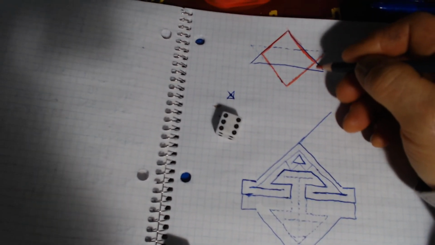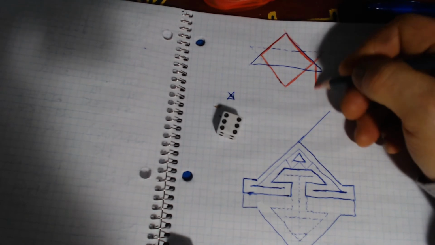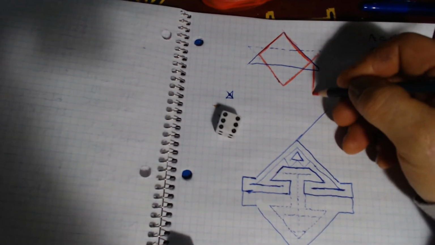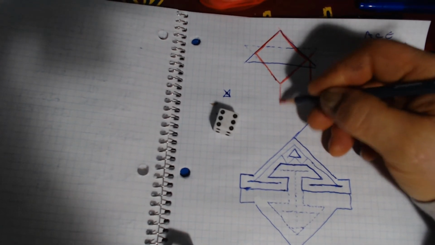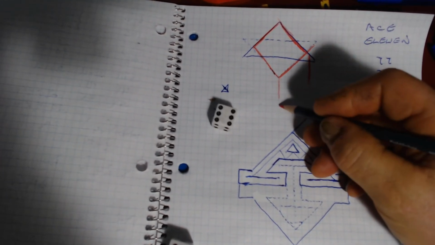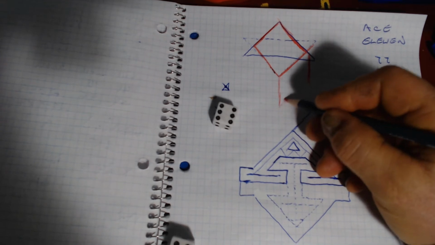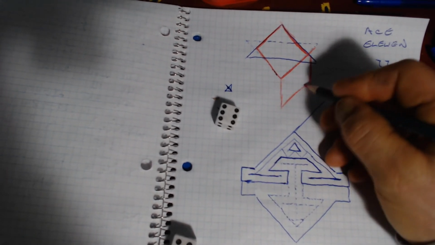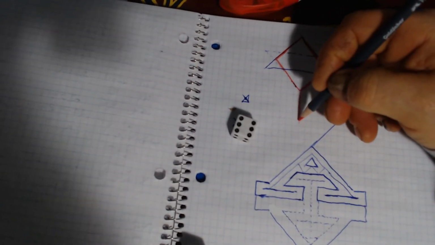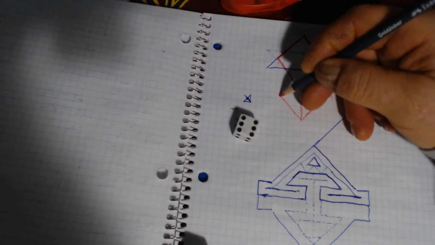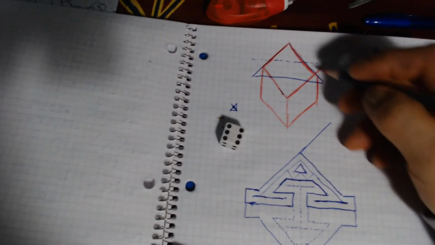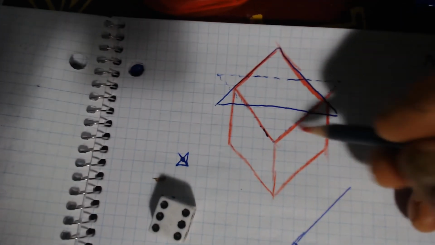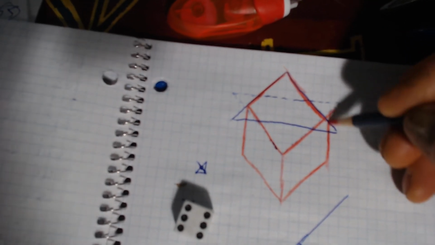So now my question is, is this the cube inside the Star of David, or should we?